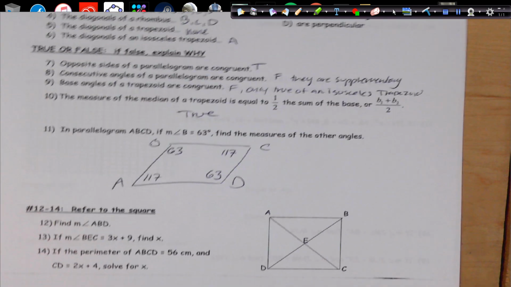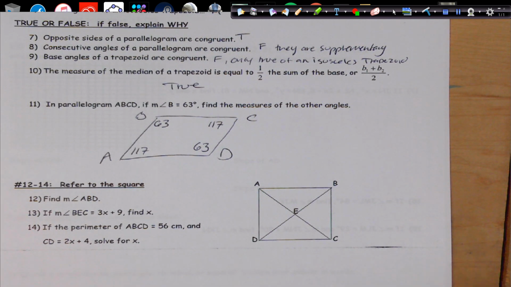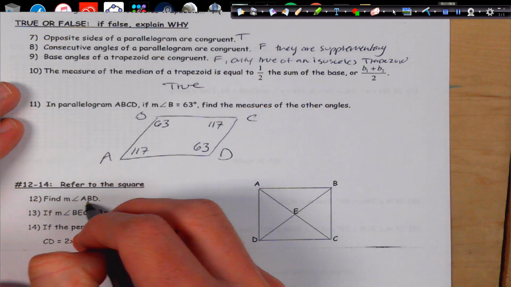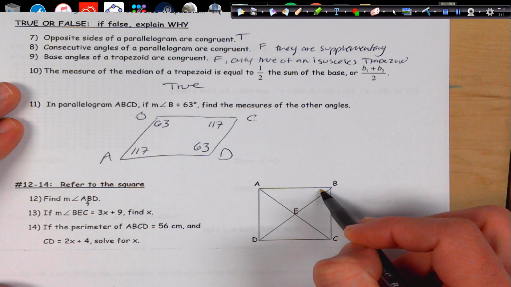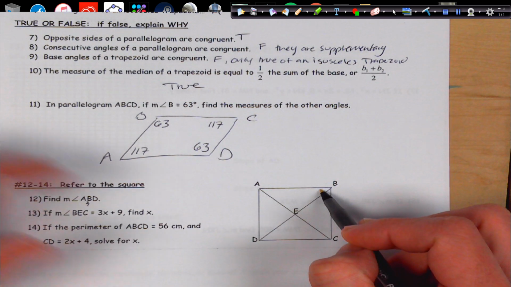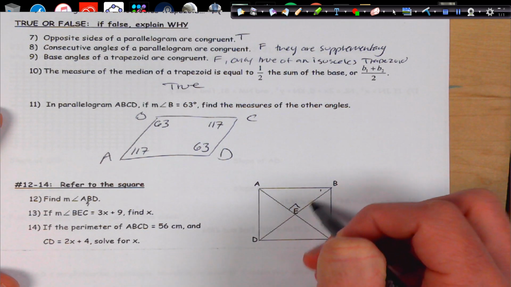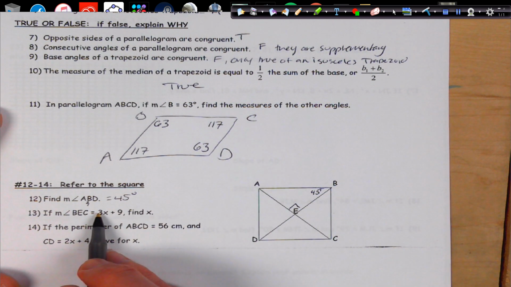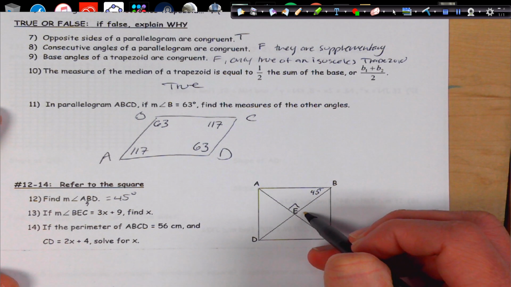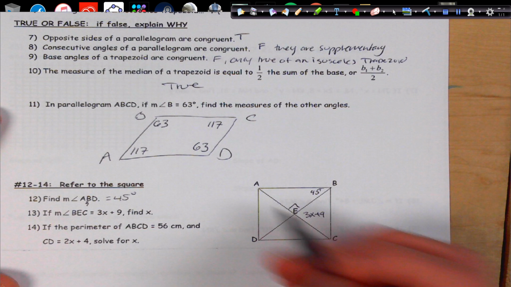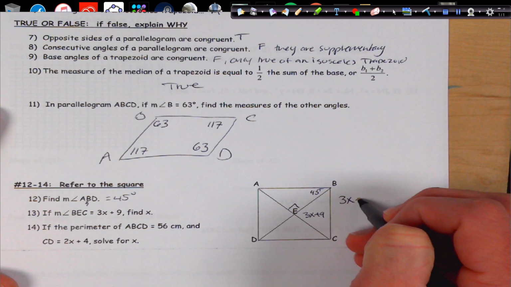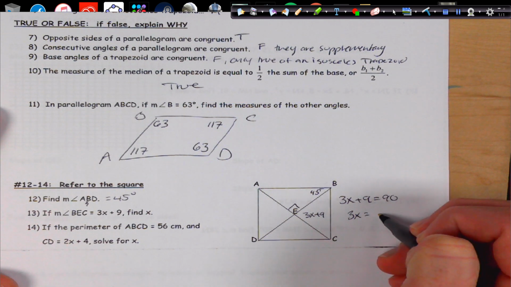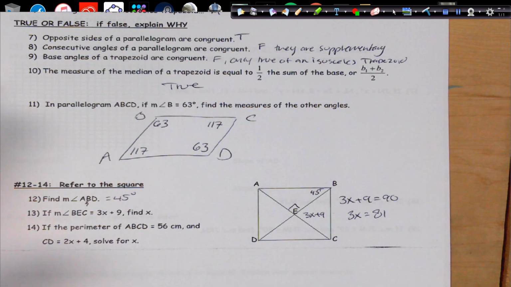Okay. This shape is a square, so ABD, again, the middle letter is the vertex, so the angle has to be right there. ABD, A, B, and D, right there in the vertex. Remember, these are all 90, and these also get bisected, and they're 90, so this has to be 45 degrees. BEC is this angle right here, 3x plus 9. Again, all the diagonals are 90, so we just do 3x plus 9 equals 90. Subtract 9 and we get 81, I believe, and then divide that by 3 and we should get 27.